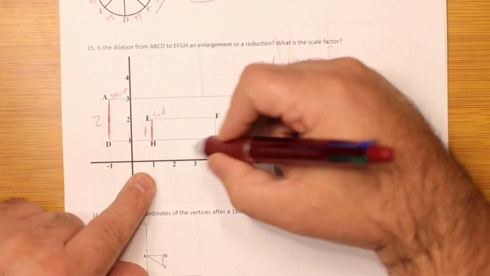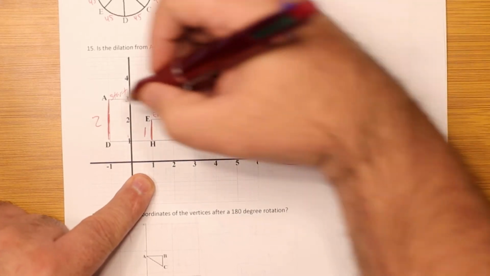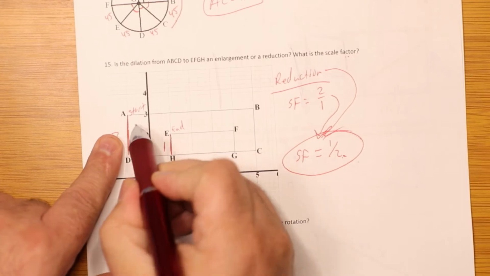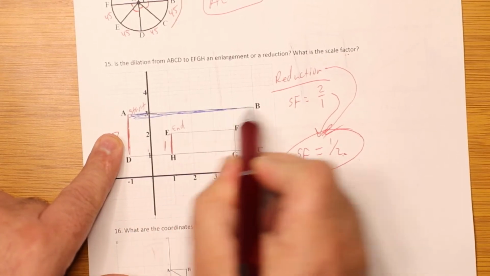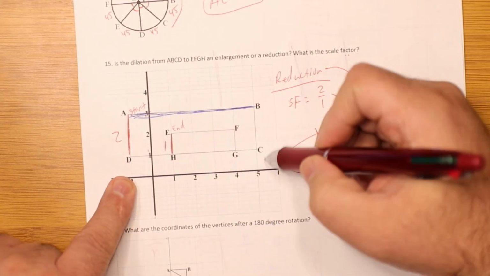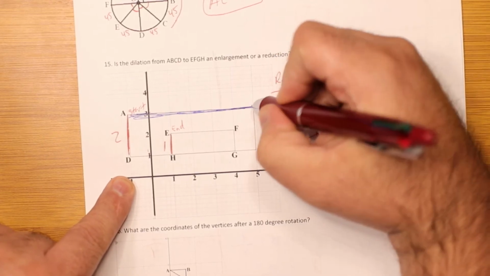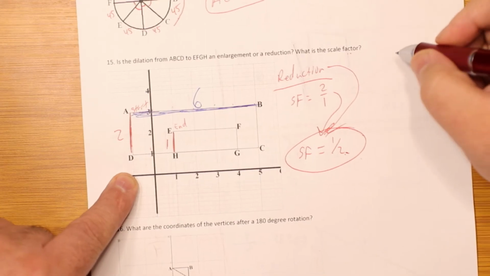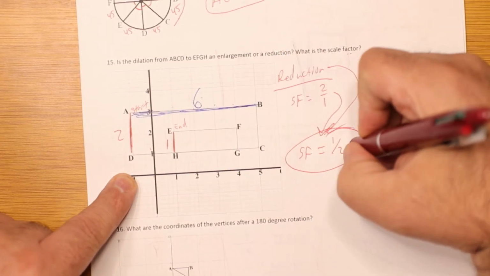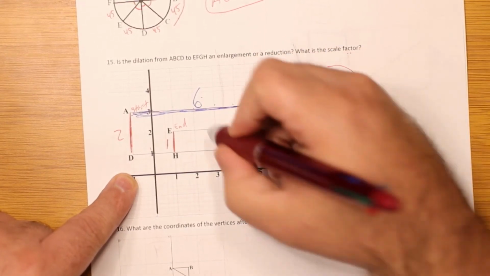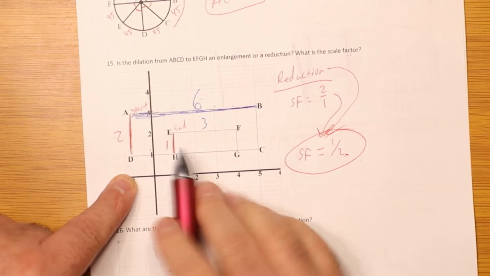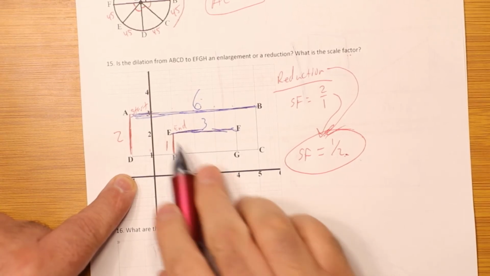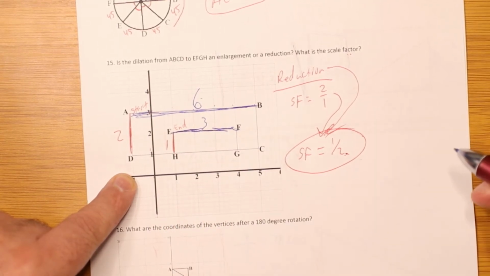So for example, over here on the top, from A to B, going this way, from a -1 to a +5, that'd be 1, 2, 3, 4, 5, 6. If we multiply that by 1/2, then this is going to be 3. And if you look, from a 1 to a 4 is 1, 2, 3 spaces. So it works.